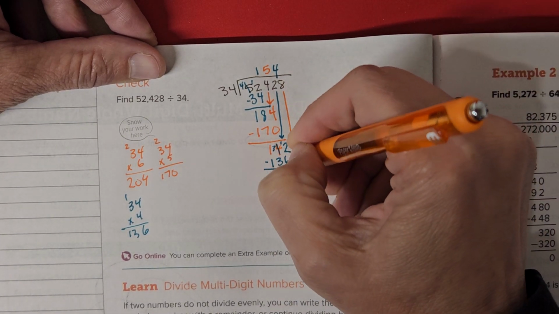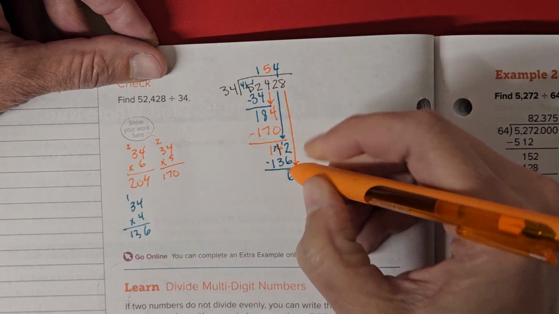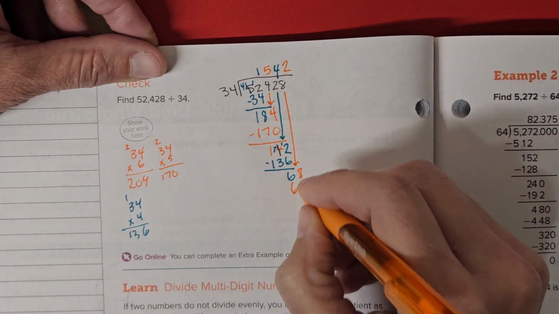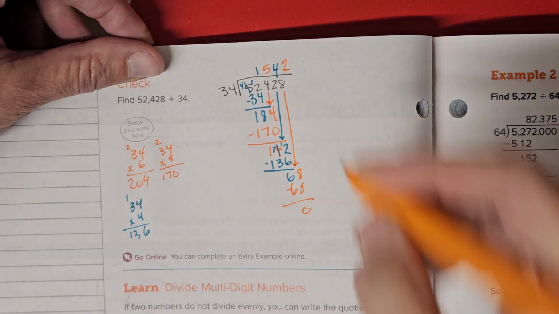Last number, 8. Does 34 go into 68? Twice, which is 68. Subtract 0. So we're done.